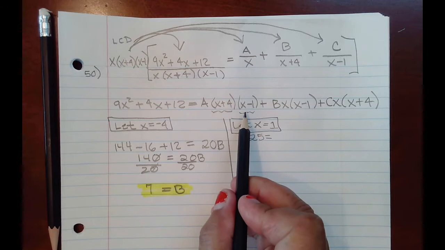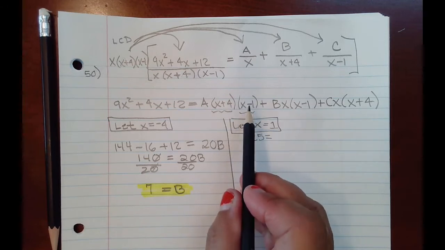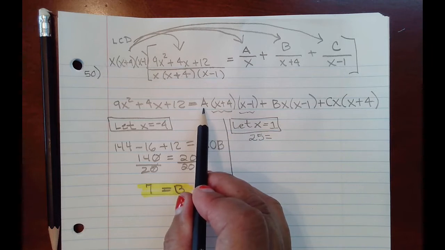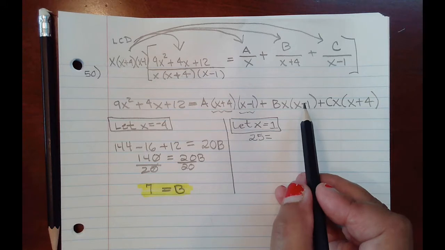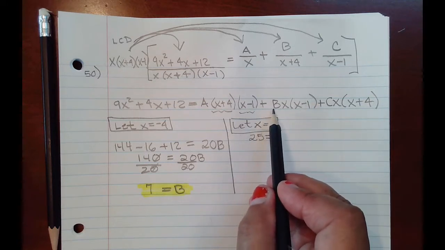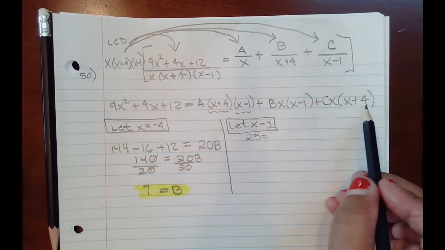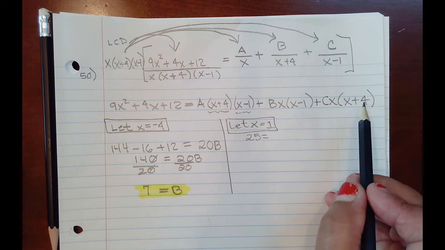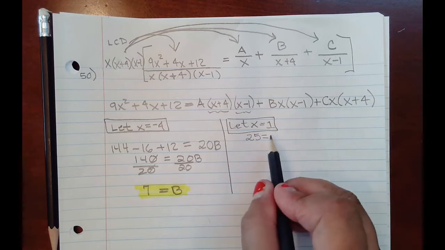When I move over to the right-hand side, if I allow x to be equal to 1 here, I get a 0, thereby wiping out this entire term. If I allow x to be equal to 1 in this second term, I get another 0, thereby wiping out this entire second term. If I allow x to be 1 in this third term, it's 1 plus 4, 5. 5 times 1, because I'm letting x be 1, would be 5, 5c.